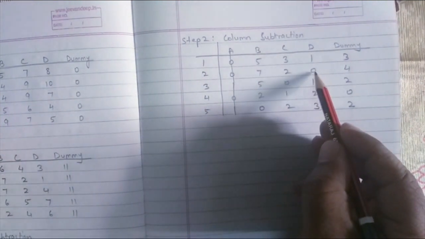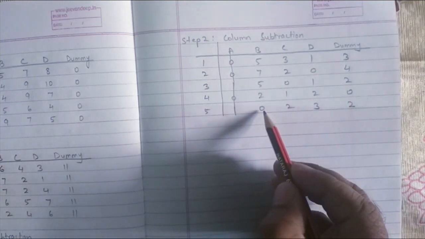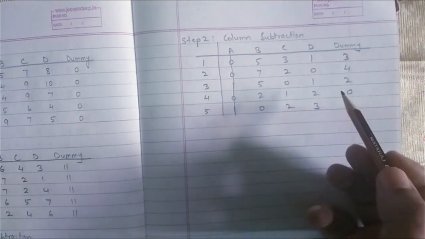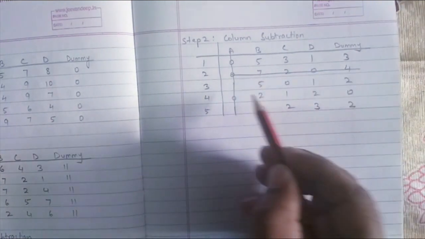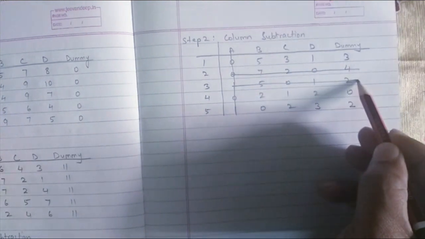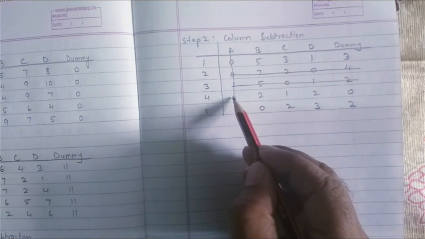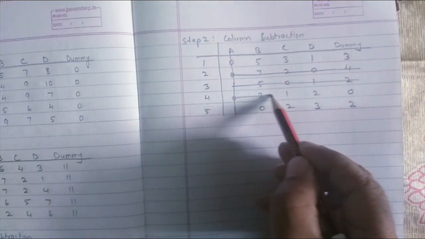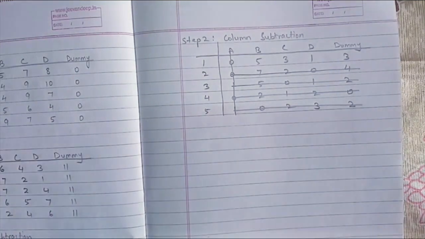Then we have a single 0 here, a single 0 here, 1 here, 1 here. So we can directly cover this one, okay, and this one and this one. Fine.